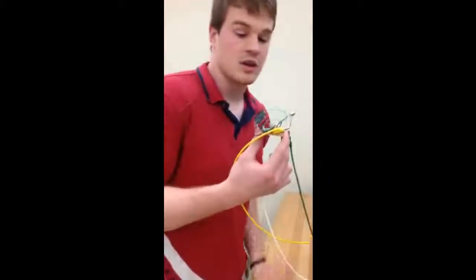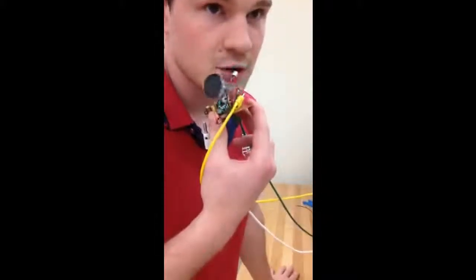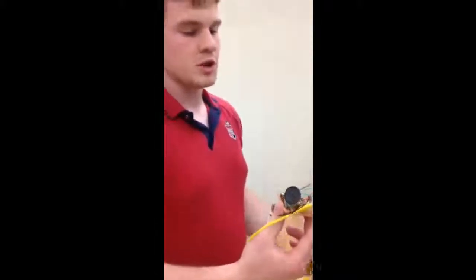This is to verify that the amplifier works. I have it hooked up to a power supply, and as you can see, test 1 2 3, test 1 2 3. The amplifier is working using the mic as an input.